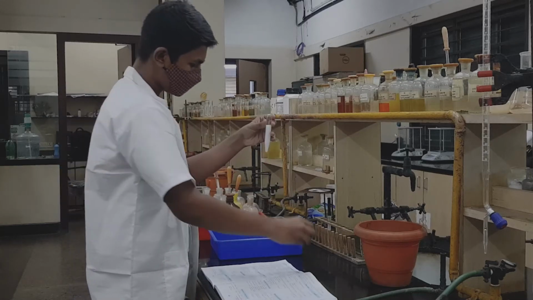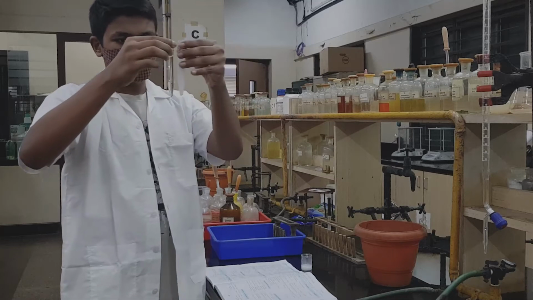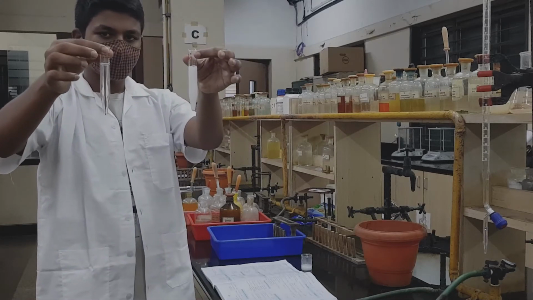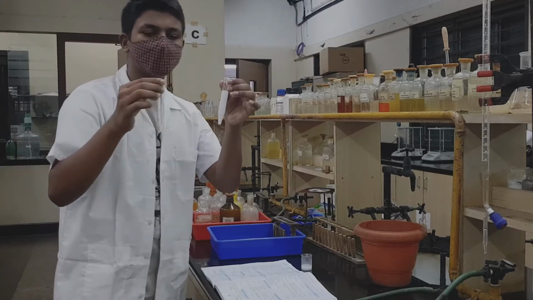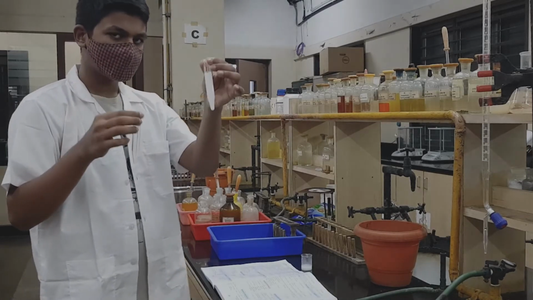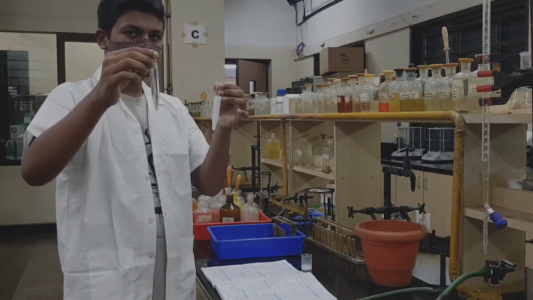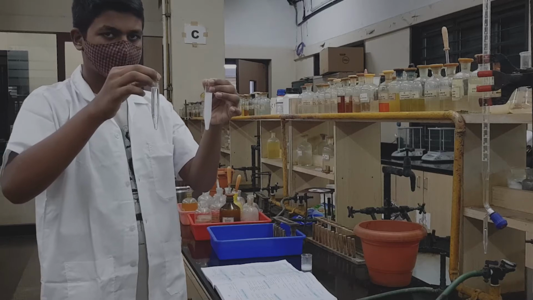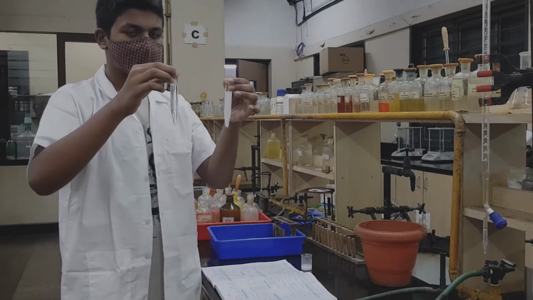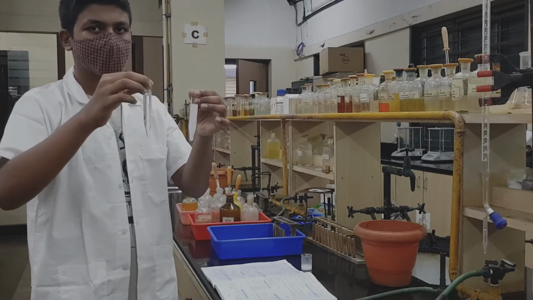We need to balance the machine with 2 centrifuge tubes, so we take an equal quantity of water in another centrifuge tube. In one we have the white PPT of group 5 and in the other an equal quantity of water, and this has to be centrifuged to separate the PPT of group 5 from the entire solution.